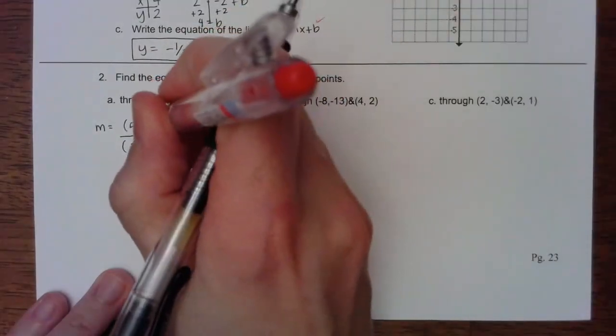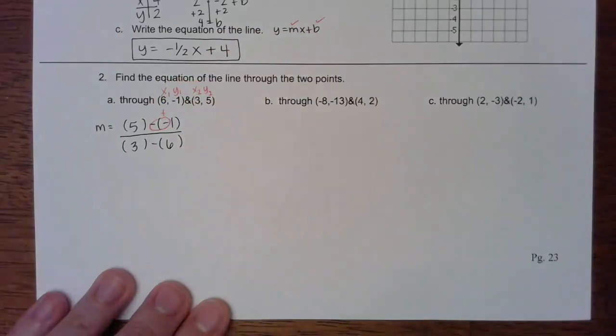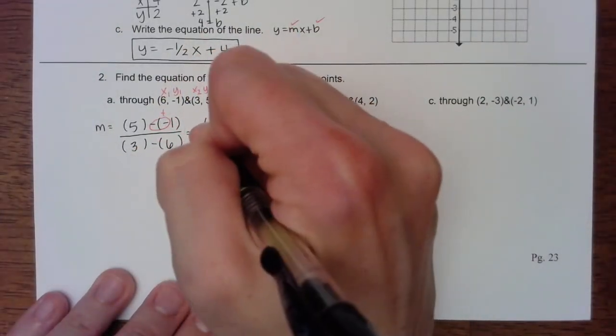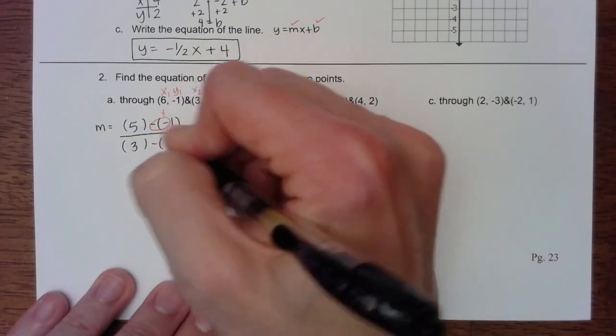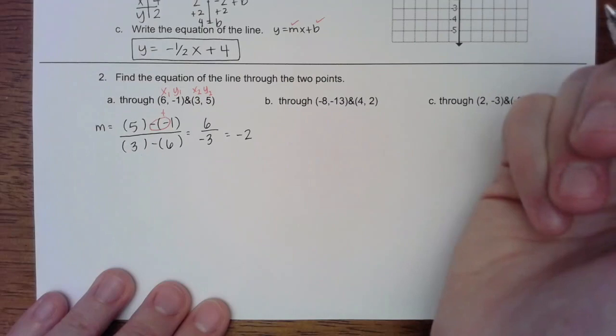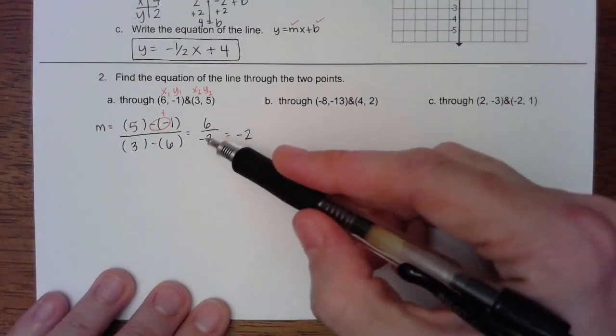And then remember with slope you're going to simplify. Minus minus turns into a plus. So let's see, that's going to give me positive 6 in the top, and then negative 3, because 3 take away 6 will give me negative 3 in the bottom. And so my slope for this one works out to be negative 2, because 6 divided by 3 turns into negative 2.